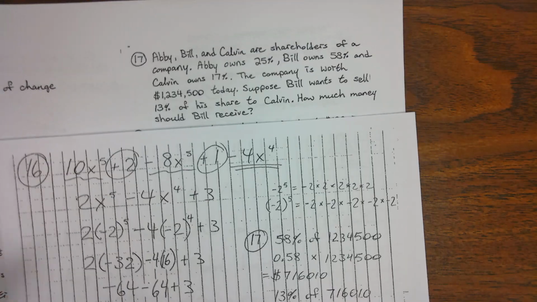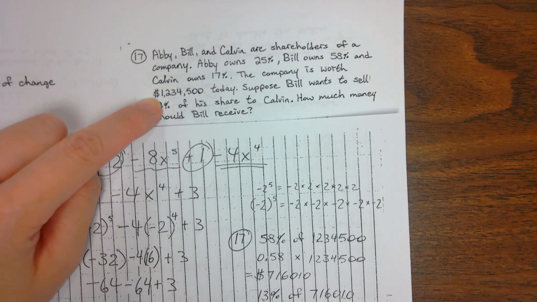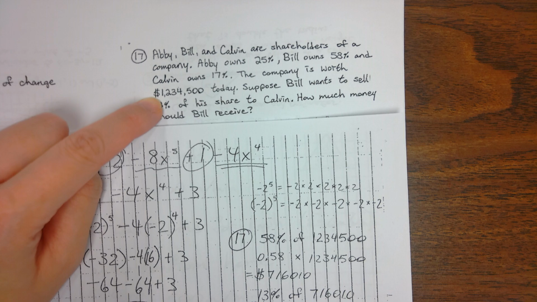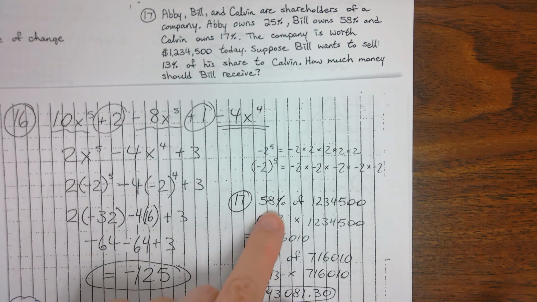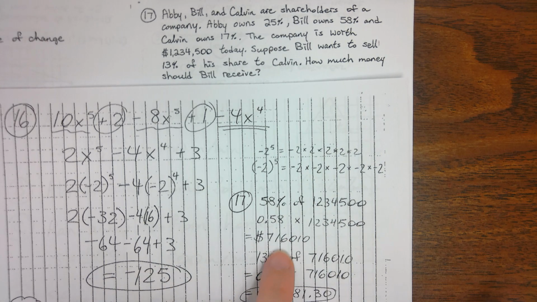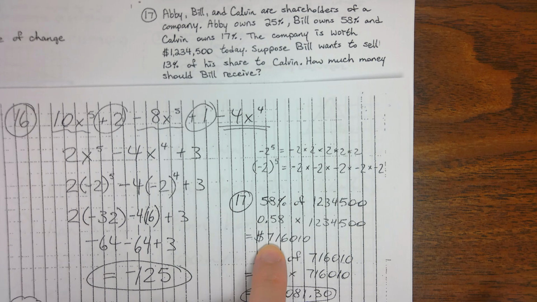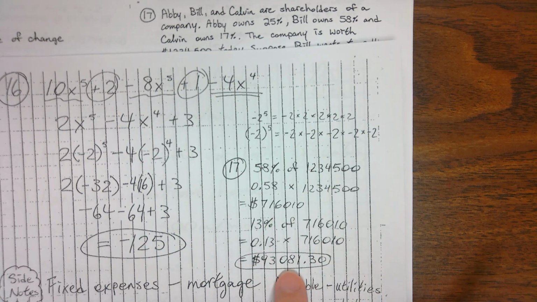Number 17. So they are shareholders of the company. Today it's worth 1,234,500. So how much do each of them get? So 58% of that means 0.58 times that amount, and you get 716,000. Okay, 13%, same thing. You times it, you get this.